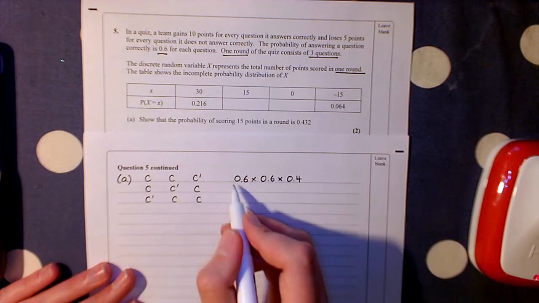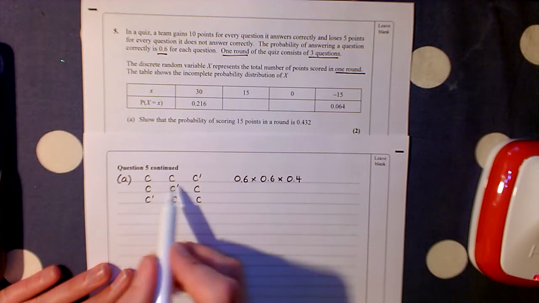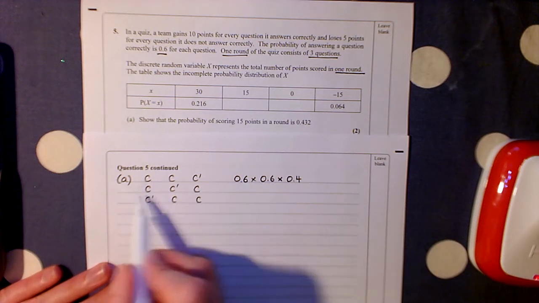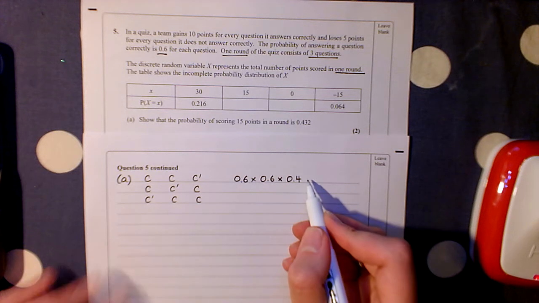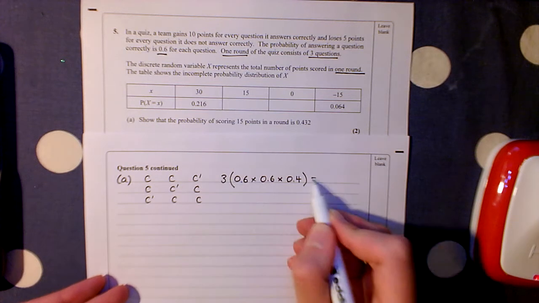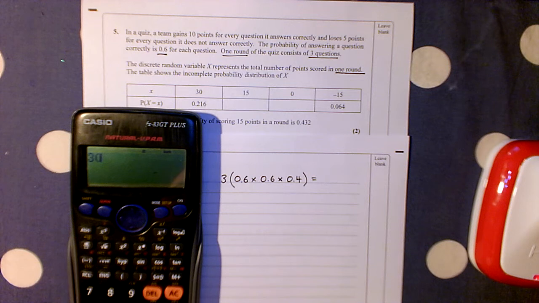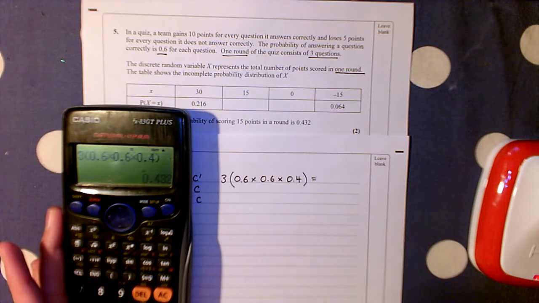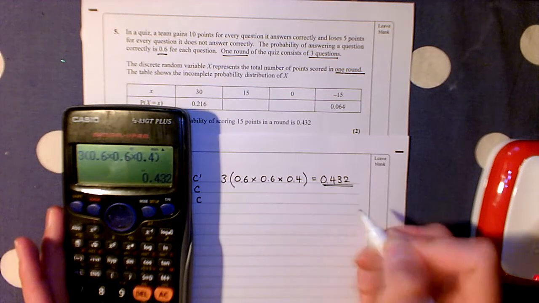So what I'm saying is that you need this probability 3 times, and because we're interested in this happening, or this happening, or this happening, this number needs to be added together 3 times, or more simply, we can just multiply by 3. And if we put this into our calculators, 3 lots of 0.6 times 0.6 times 0.4, we get the correct answer of 0.432.